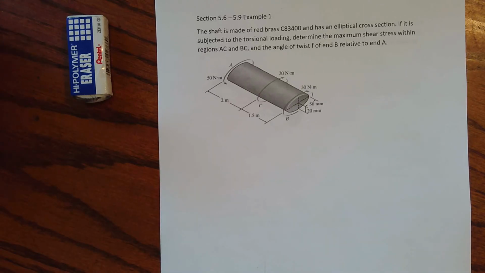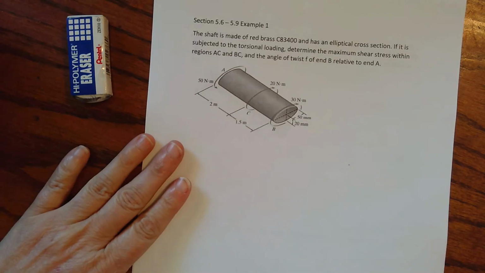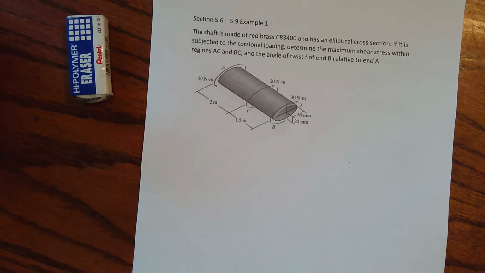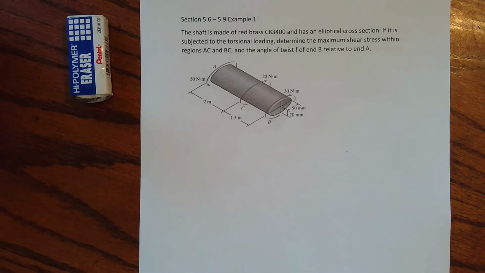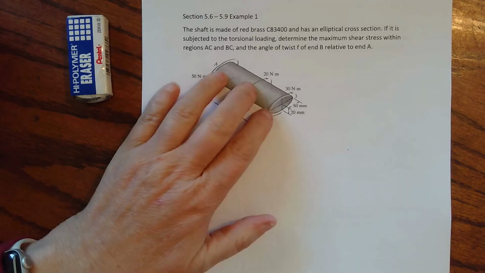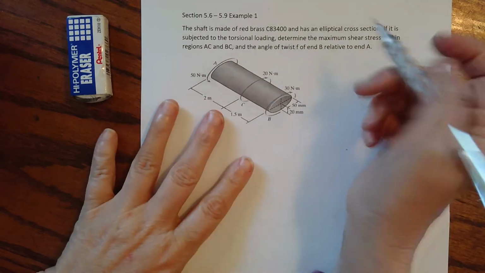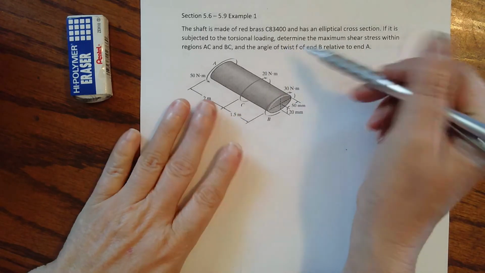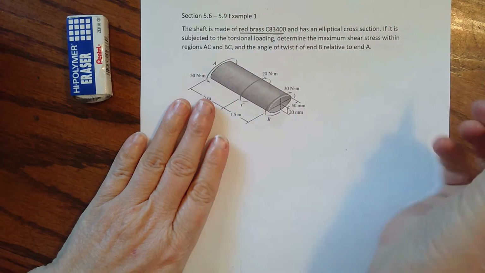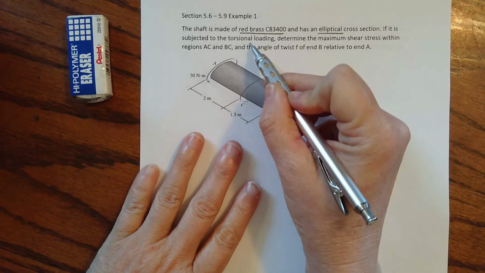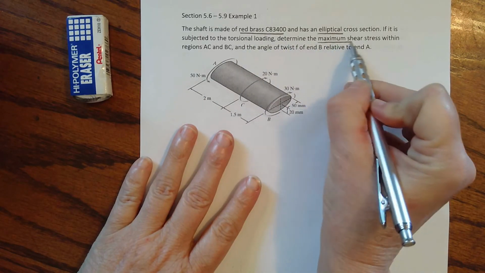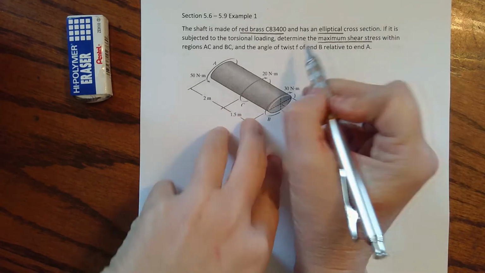Okay, here we are. I'm grouping all of sections 5, 6, 8, and 9 together into one grouping. We're going to be looking at irregular cross sections, meaning not circular, thin-walled sections, and stress concentrations. So we have a shaft made of red brass, and it has an elliptical cross section. If it is subjected to the torsional loading, determine the maximum shear stress within each region and the angle of twist of end B relative to A.